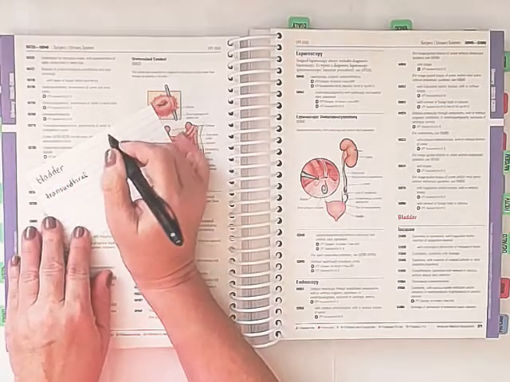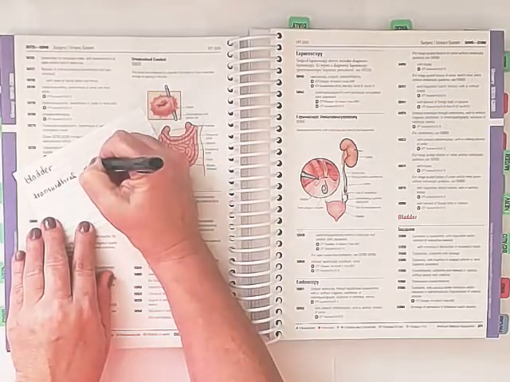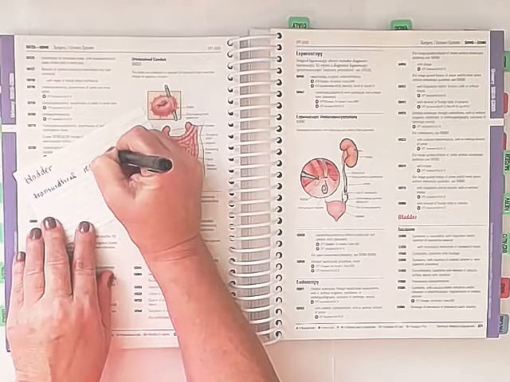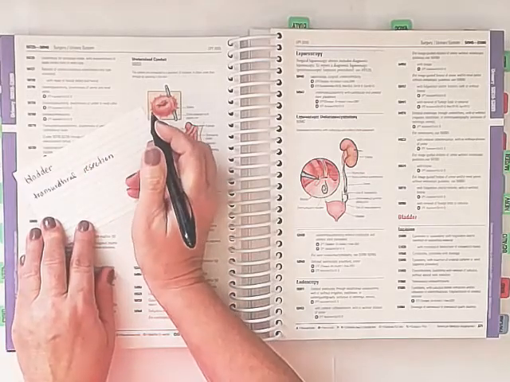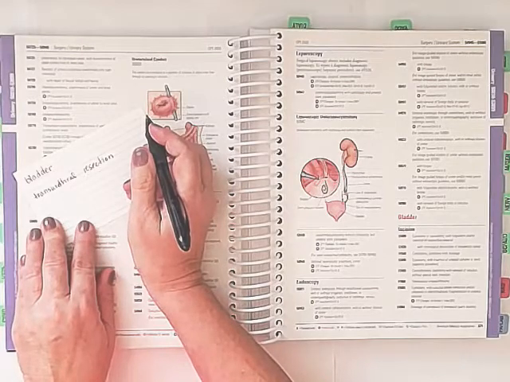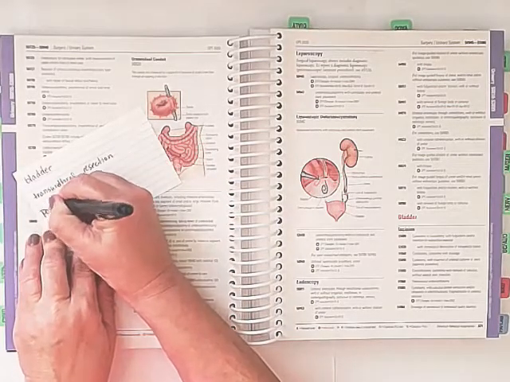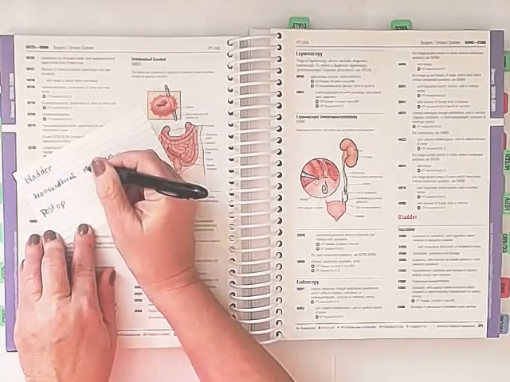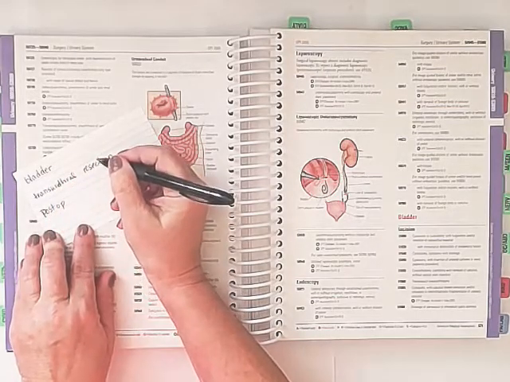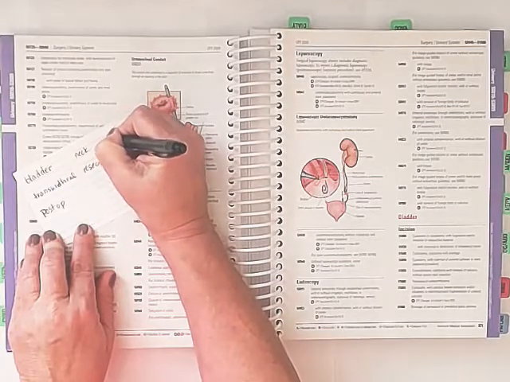Sorry if I don't spell those right. Resection is also a word for excision. Post-op, I don't know if we're going to need to know it's post-operative. Bladder neck, so that's specific, and this is a contracture.